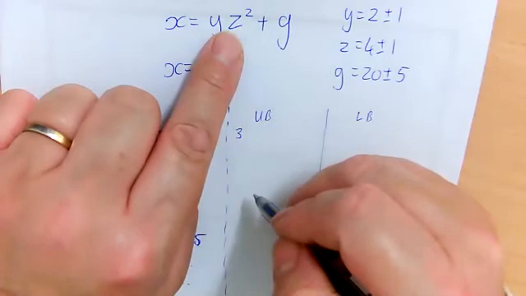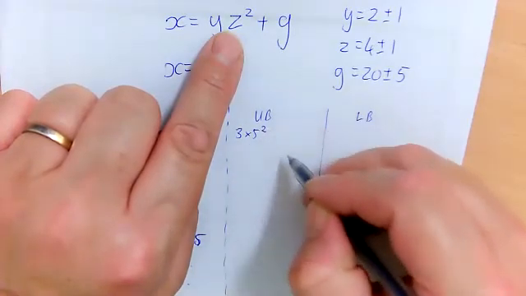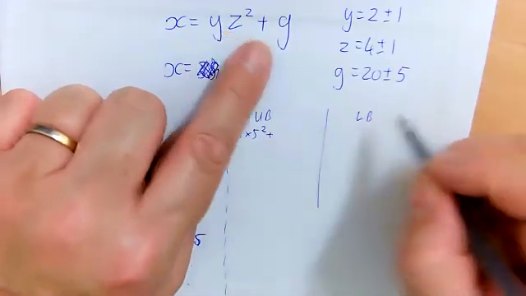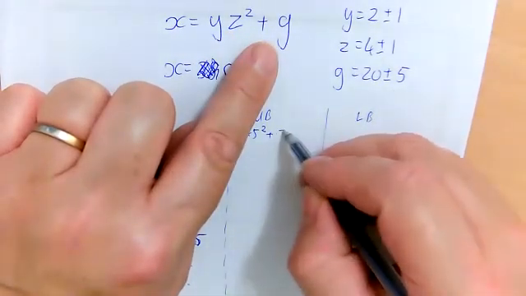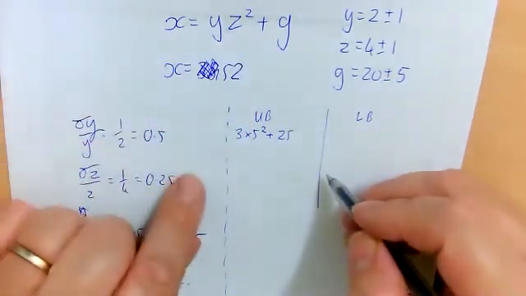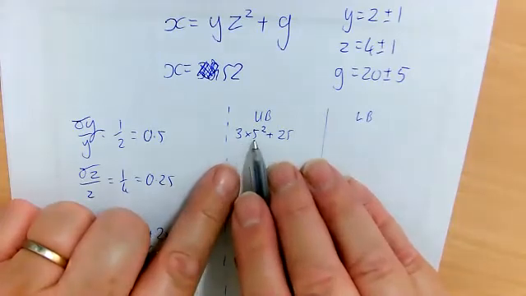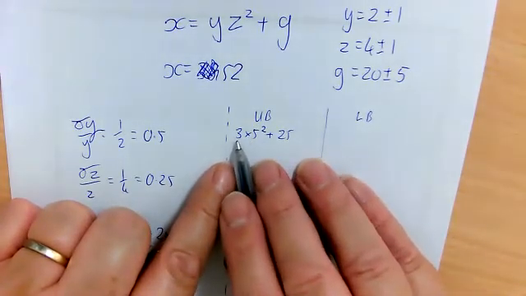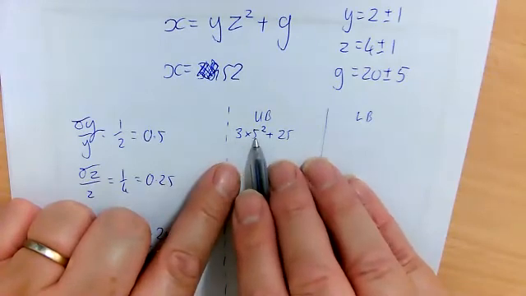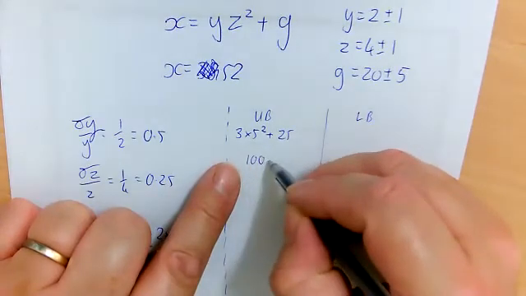If z is 4 plus or minus 1, then the highest it could be is 5, and I've got to square it. Then if g is 20 plus or minus 5, then the highest it could be is 25. So 3 times 25, which is 75, because 5 squared is 25, so 3 times 25 is 75, plus 25, it's 100.